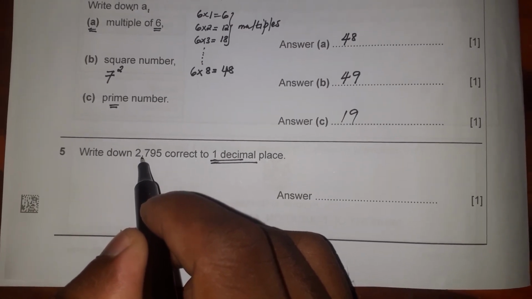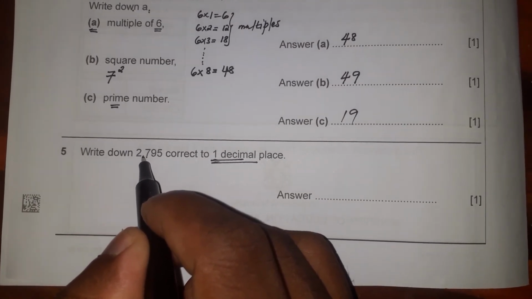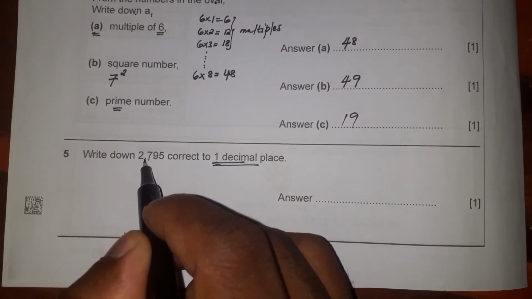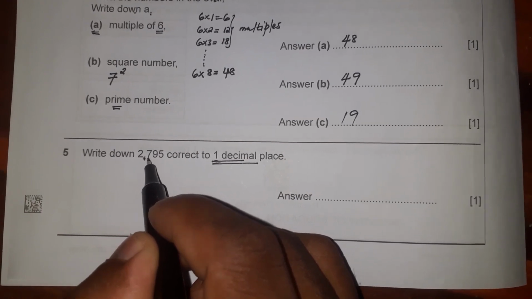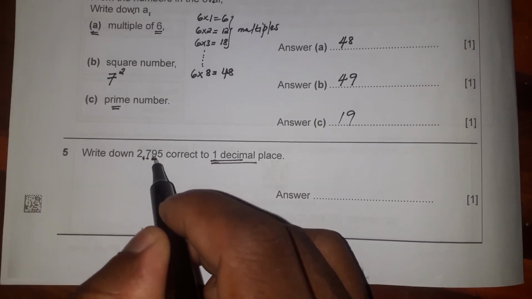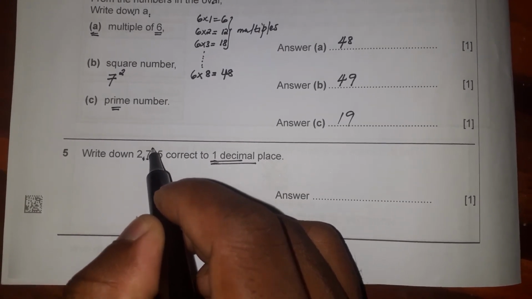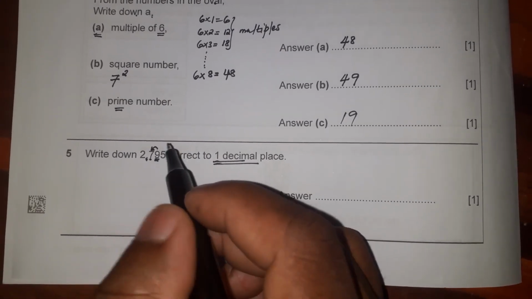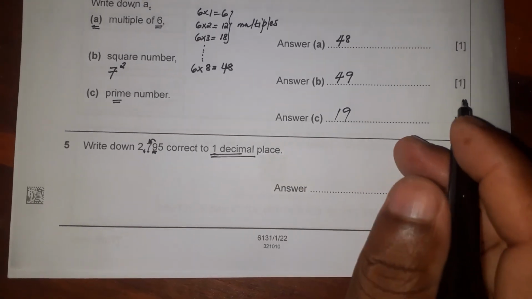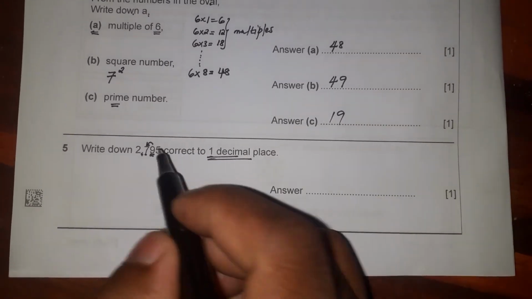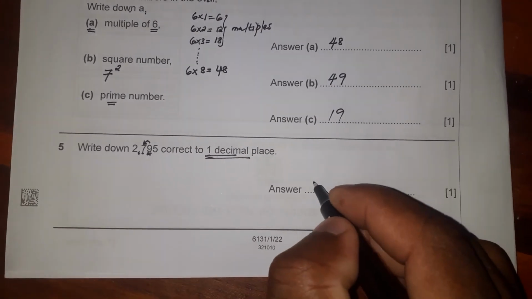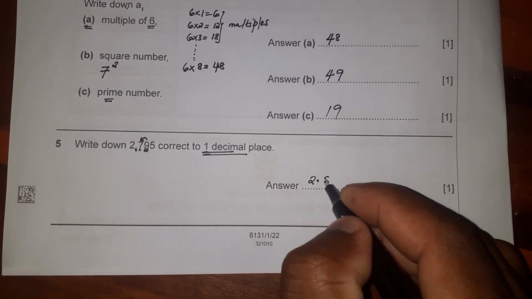So to 1 decimal place, we look at the first number after the decimal point. So the first number, and then we look at the following number. If this number is equal to 5 or more than 5, this number gives 1. So in this case, this number is 9, which is more than 5. Therefore, it can give 1 to 7 to become 8. Therefore, the final answer becomes 2.8.